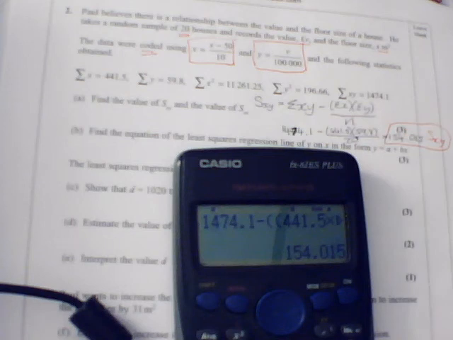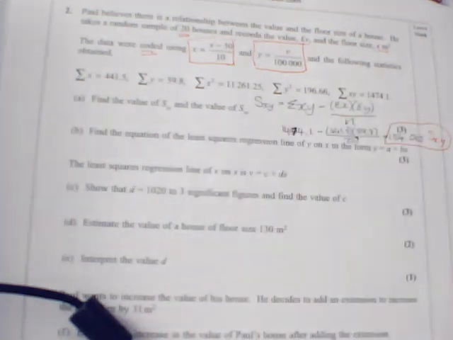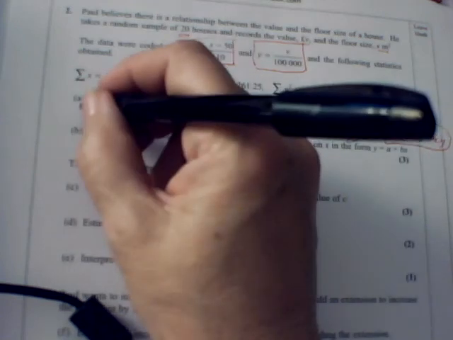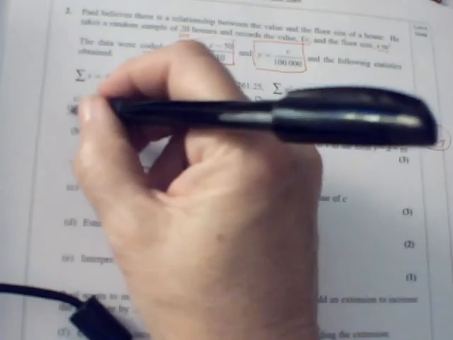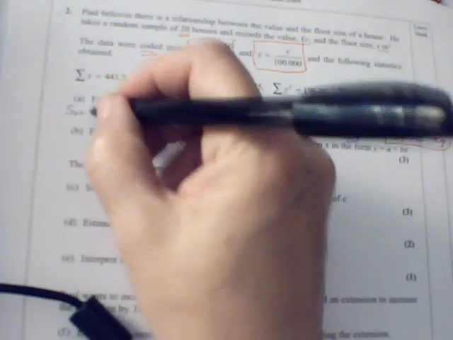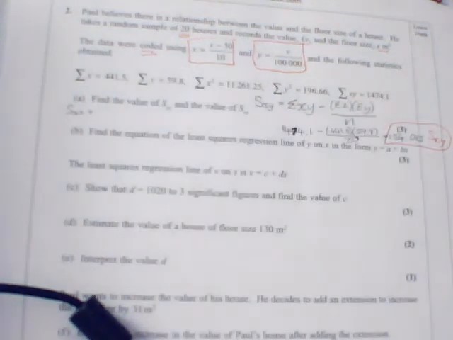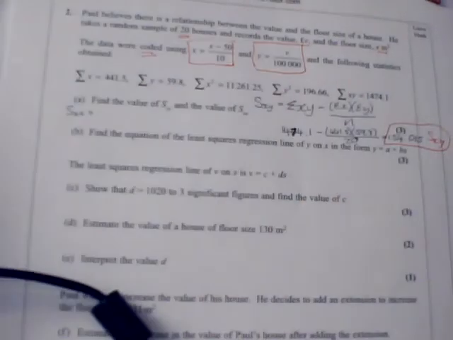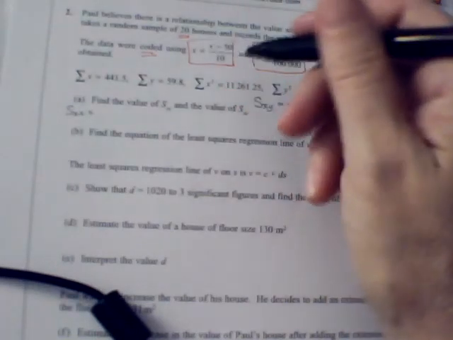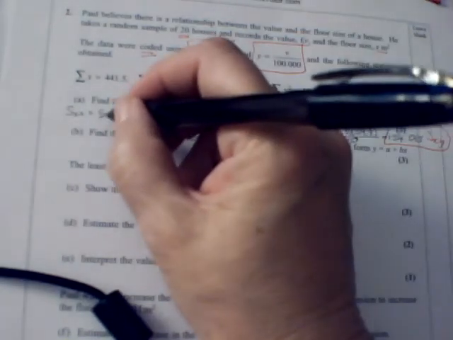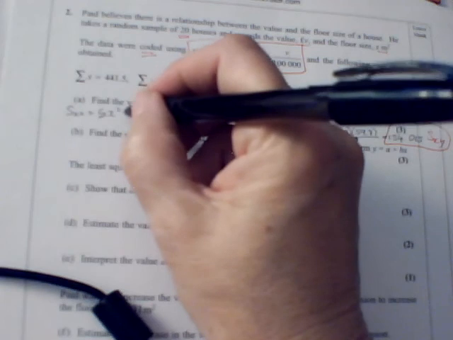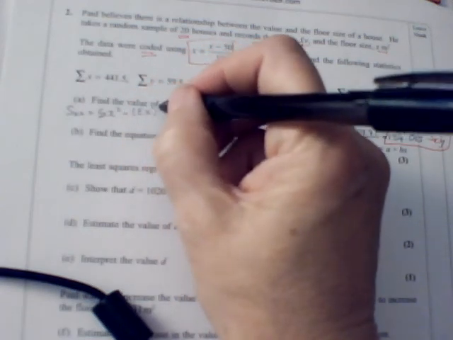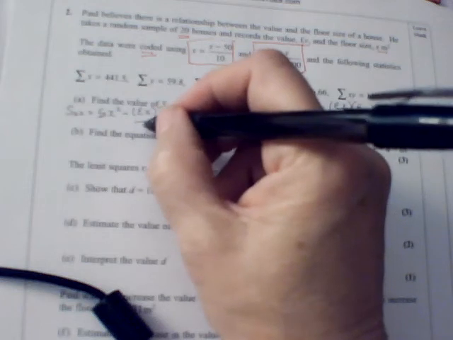Okay, that's that one. Now we're going to move on to the other one, which is S of xx. I'm going to pop that over here. From our formula book, S of xx is the sum of x squared minus sum of x squared divided by n.